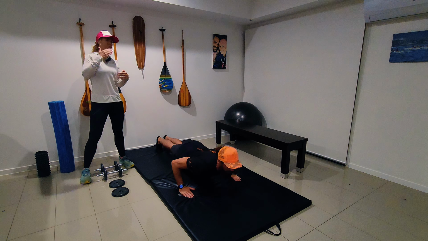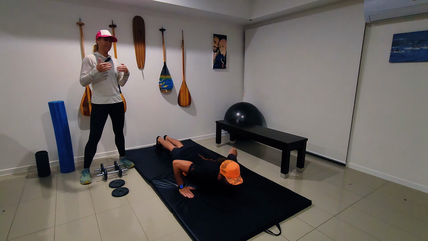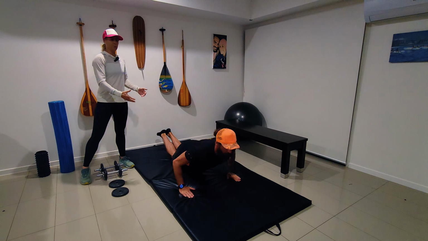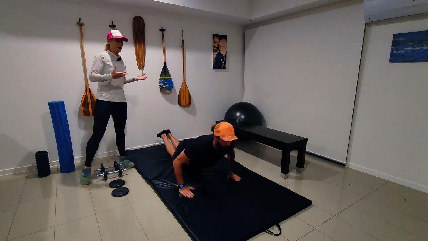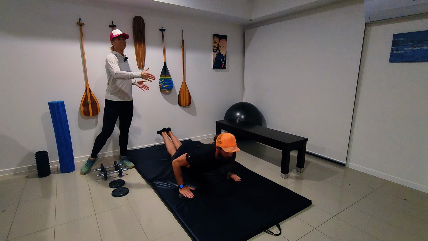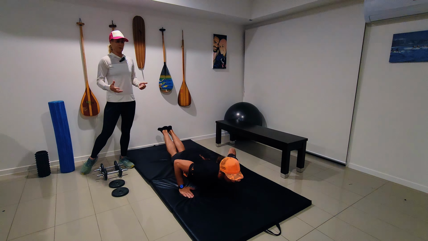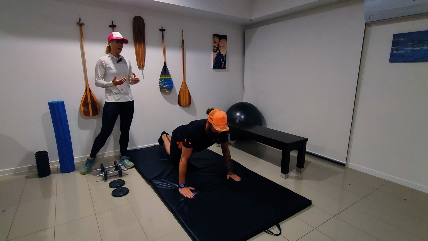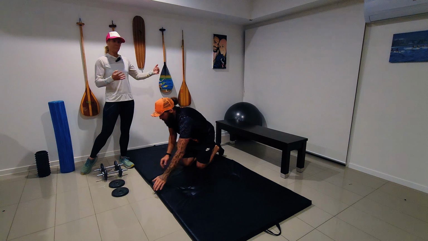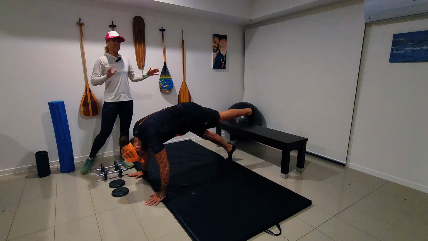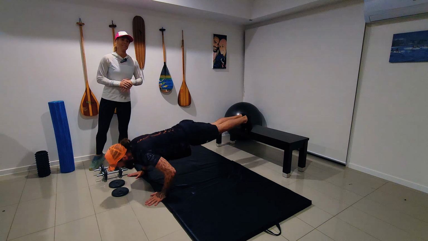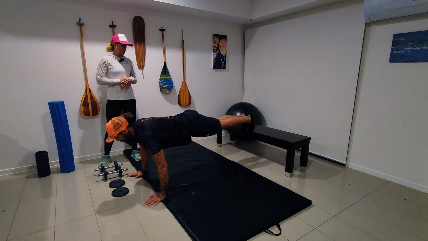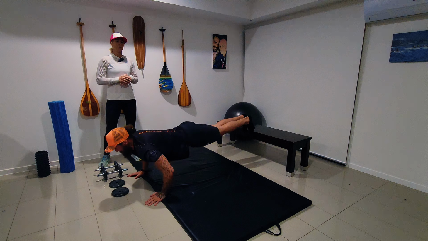Now, if we want to regress this exercise, we want to make it slightly easier. We can come down on our knees and make it a 3/4 press. This reduces some of the weight and load and gravity on the upper body. And now we're lifting the upper body as such. So that's a regression. So from there, if we want to progress the exercise, make it a little bit harder, we can add in the element of gravity and increase the element of load, and we can go into a decline push-up. So that's an example there of the regression and progression of a push-up.